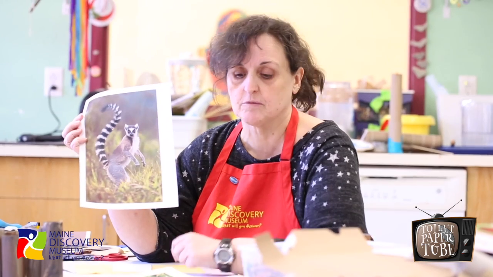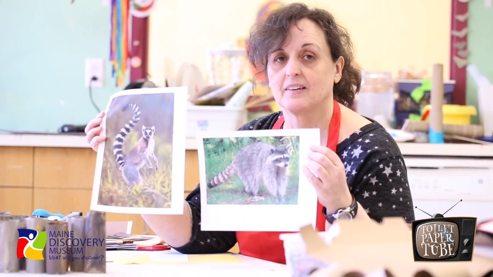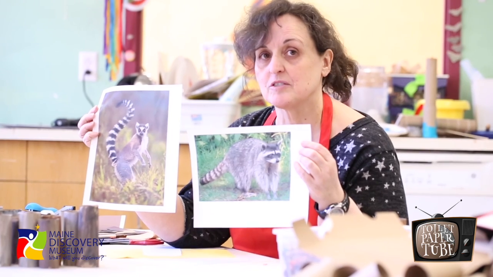Now there's another creature that has almost the same stuff as a raccoon because it has the same colors and the same patterns or similar patterns, but overall it kind of looks like a Pokemon. It looks a little goofy, and I'm talking about the ring-tailed lemurs. So look at those two creatures. It's kind of amazing how similar they are.